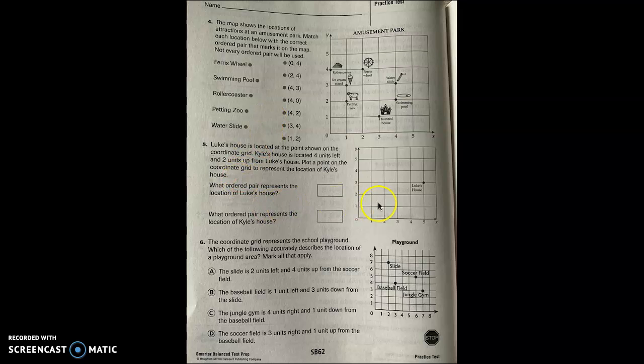For number 5, the first thing you want to do is, what is the location of Luke's house? So you're going to go down to the X, then you're going to go over to the Y and write the ordered pair. Then it says that Kyle's house is located 4 units left and 2 units up from Luke's house. So you're going to start at Luke's house, move 4 units left, move 2 units up, and then put the ordered pair for Kyle's house.